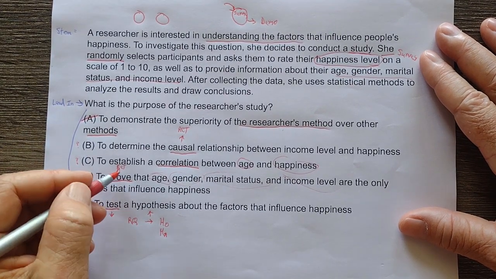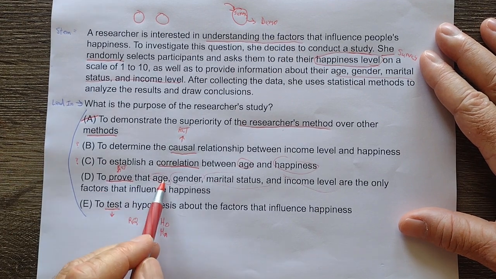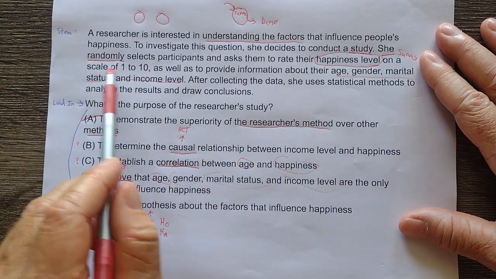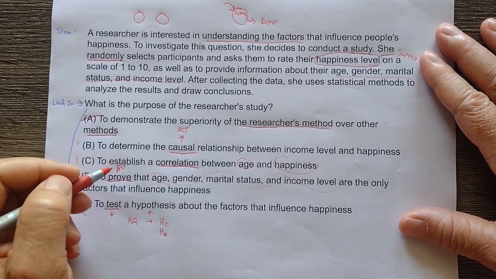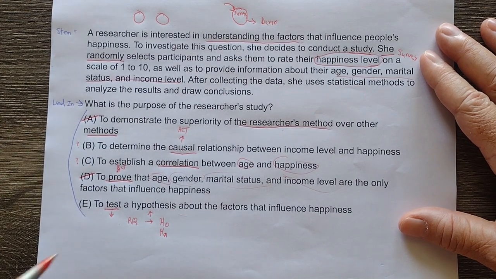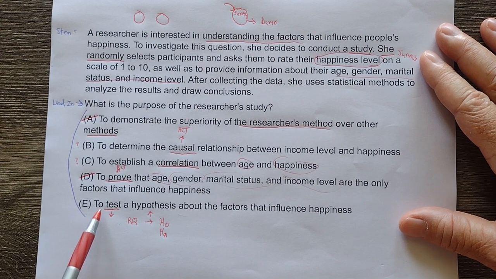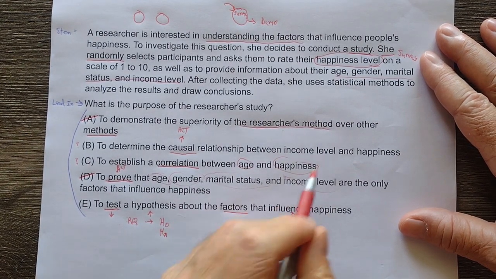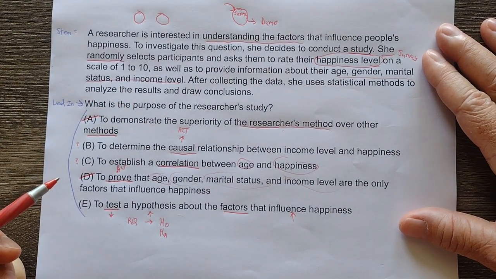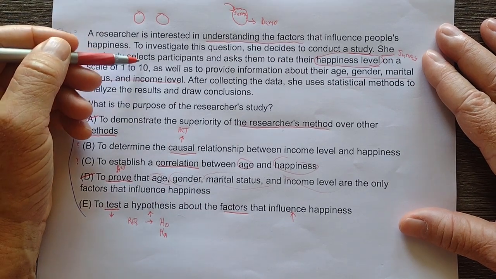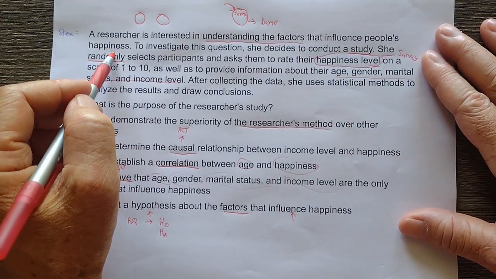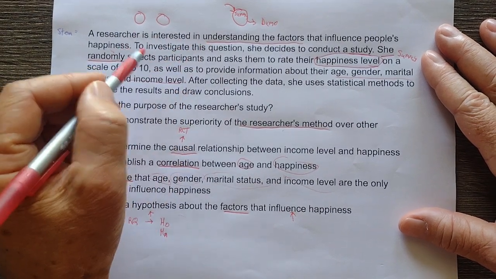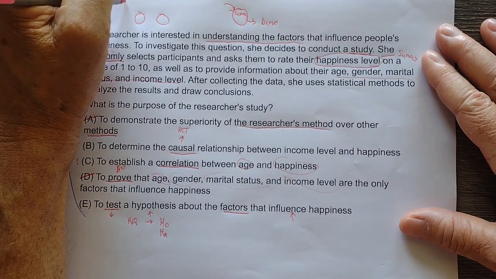And then once again, we're back here to prove, which is really a randomized controlled trial type situation. It does throw us off by looking at using all of the factors here and happiness. But if we're going to try to prove something, we're going to talk about the causal relationship. And so randomized controlled trial, I can remove that one. This one seems a little awkward, but I actually think it's probably the most correct: to test a hypothesis about the factors that influence happiness. And these are some of the factors that potentially can influence happiness. Now, it didn't really talk about a hypothesis, but you can imagine that since the researcher is interested in understanding the factors that influence people's happiness, they could write a hypothesis about this, or that the underlying sense is that there would be a hypothesis.